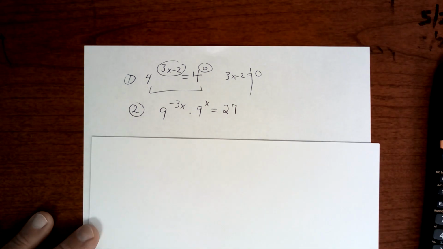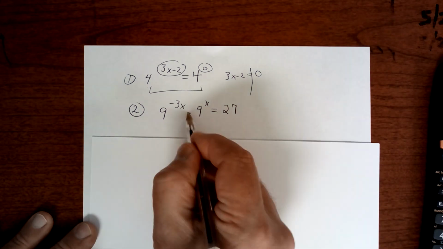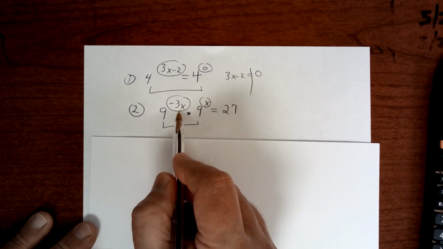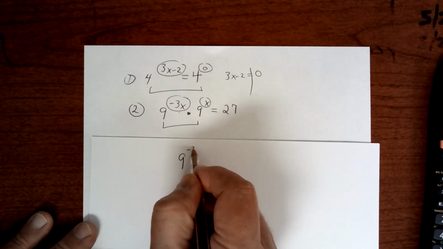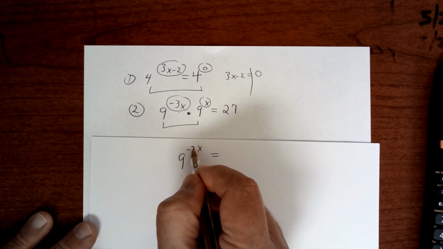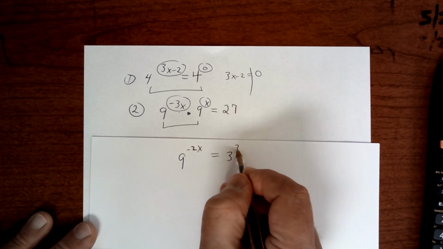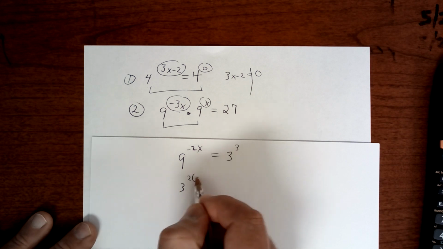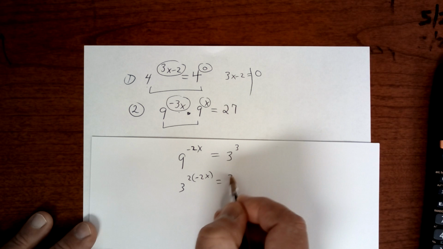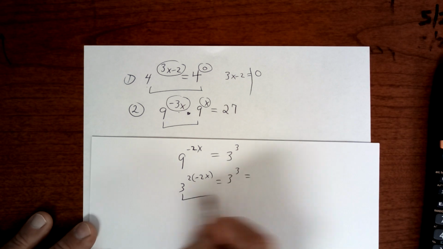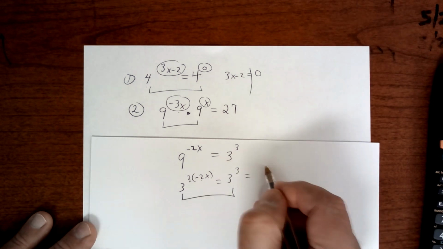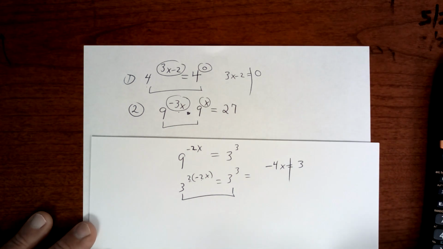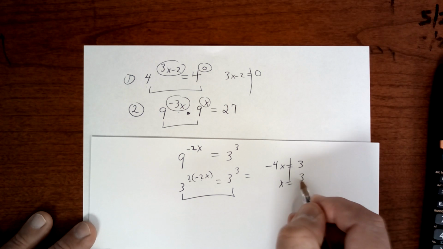On this one right here, you're multiplying. You have the same base, so you add these up. A negative 3x plus x is a negative 2x. 27 is 3 to the 3rd power. 9 is 3 squared. But you already have a negative 2x up here. Now that you have the same base, that's going to be a negative 4x is equal to 3. And then you divide by negative 4, and you get your answer.